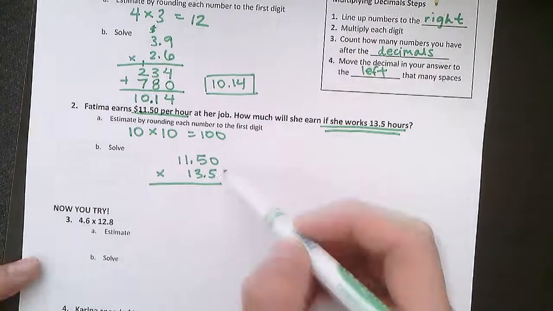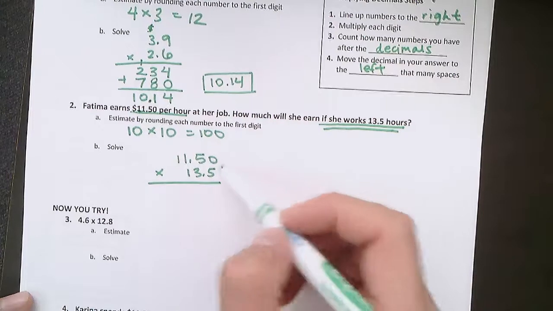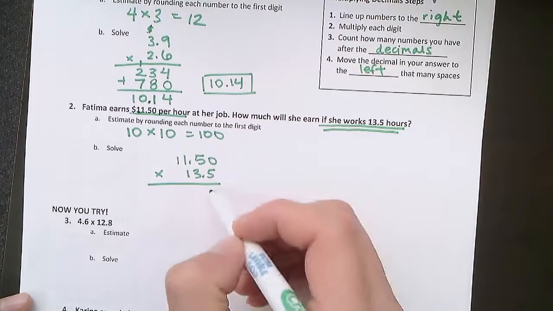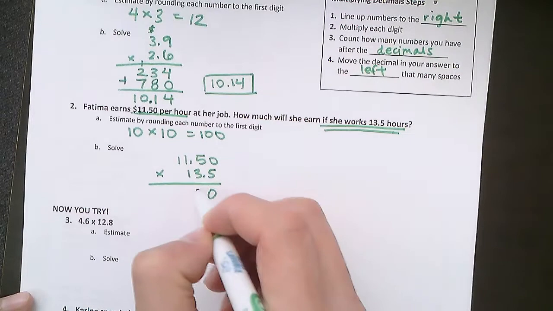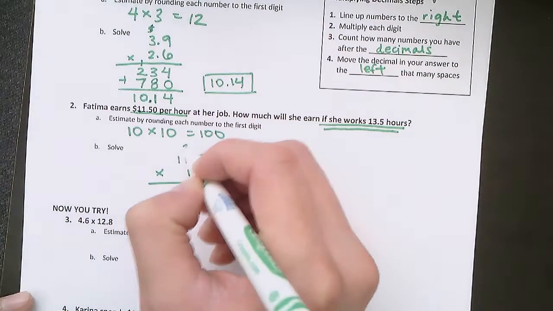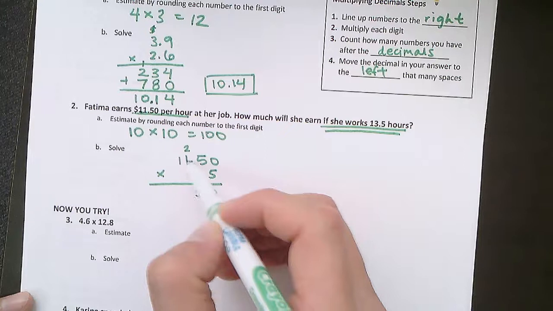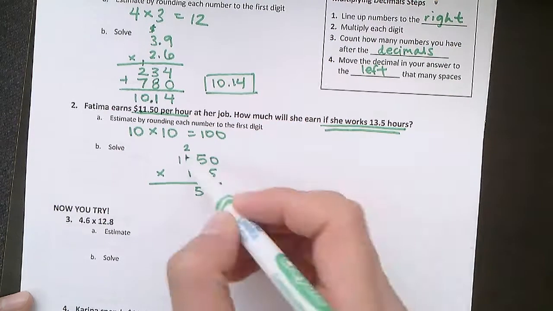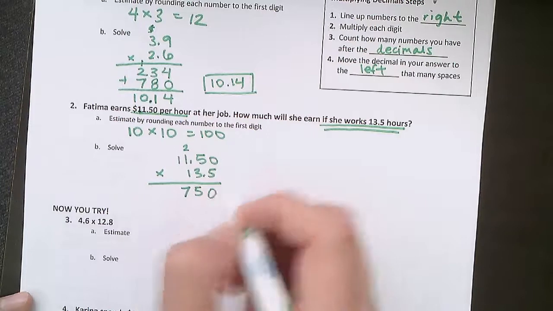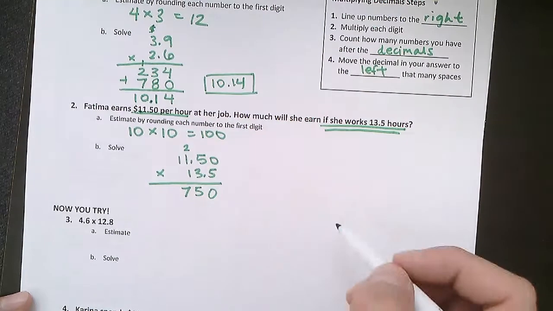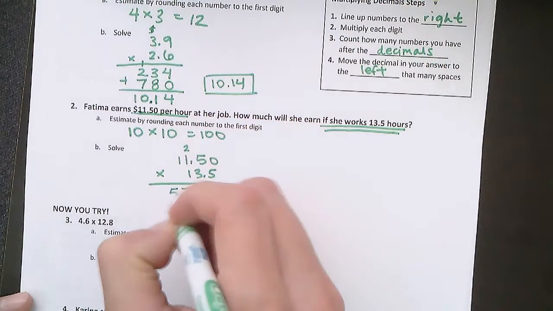Let's multiply. Starting with this 5 here. 5 times 0 is 0. 5 times 5 is 25. So I'll put a 5 here. Carry the 2 over here. 5 times 1 is 5. Plus the 2 we carried over. 5 plus 2 is 7. And then 5 times 1 on the very left is 5.